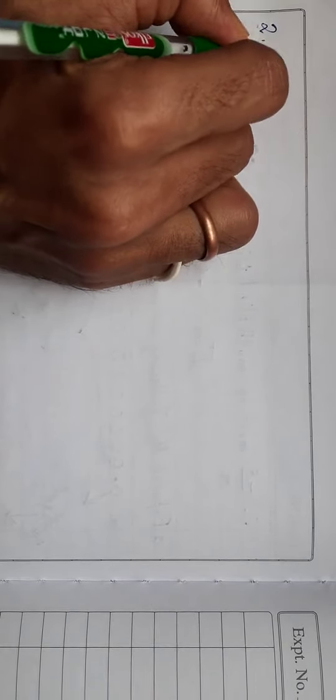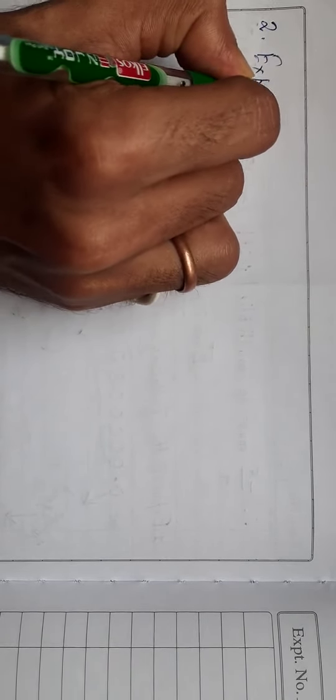Moving on to question number 2. Here the question is, express the following numbers in usual form.